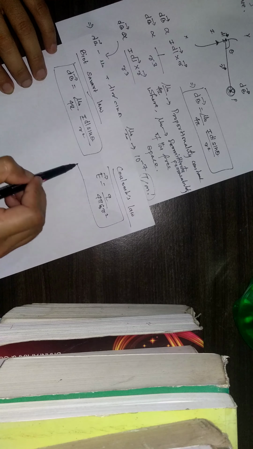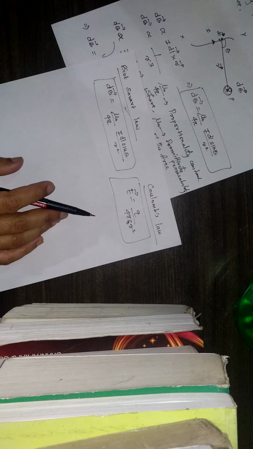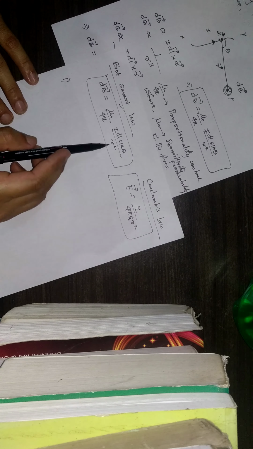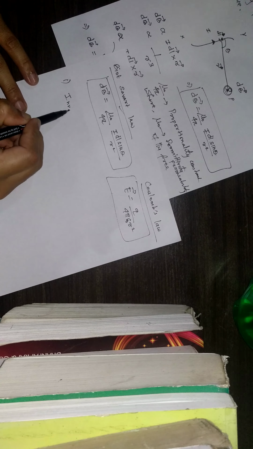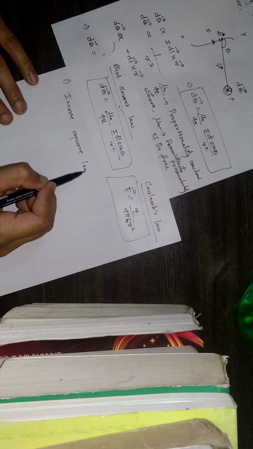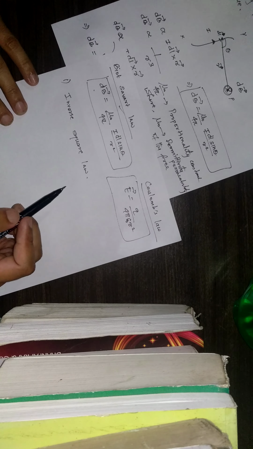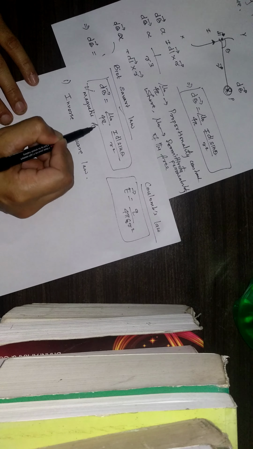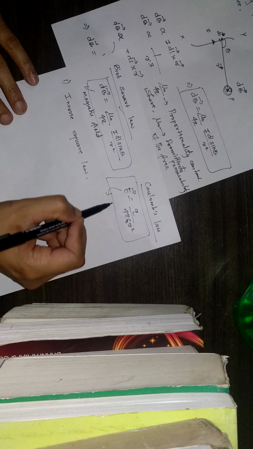So these two are similar relations. For example, the first similarity is both are inverse square laws. That means both fields, this magnetic field and this electric field.